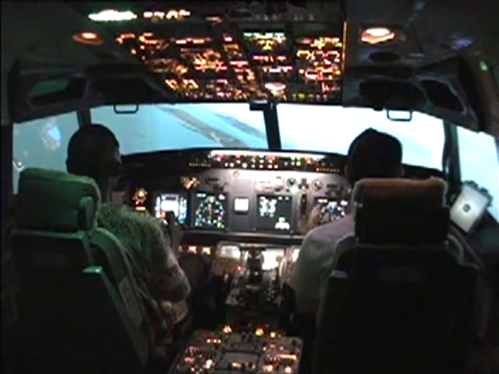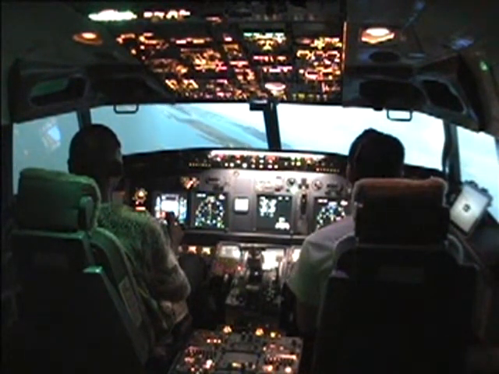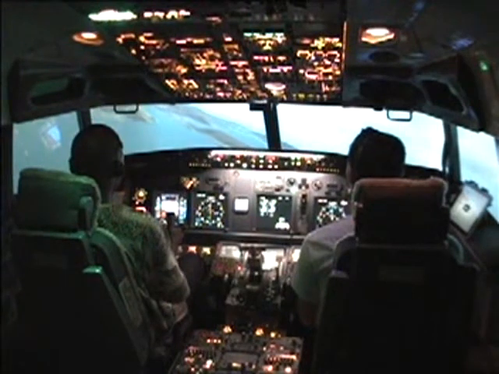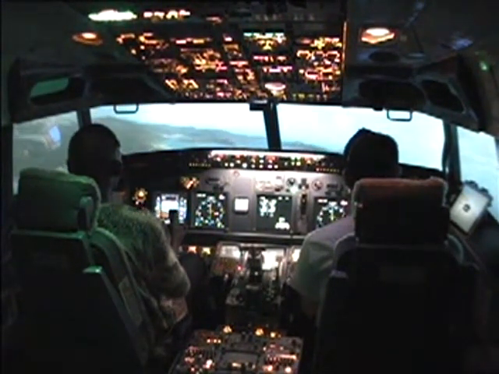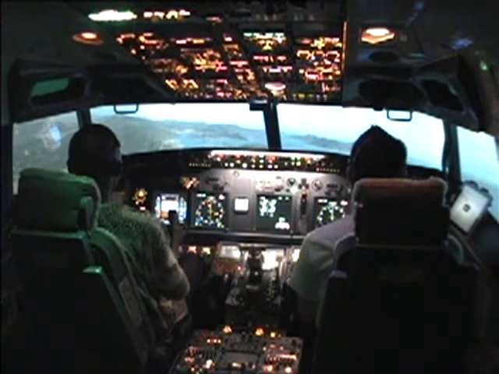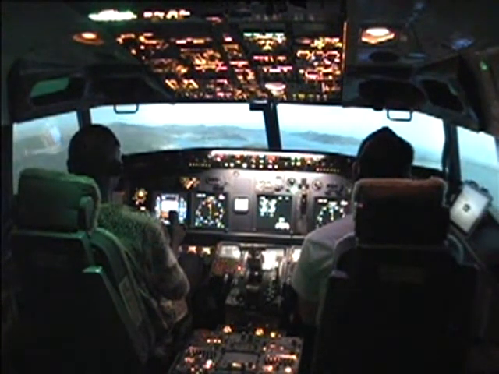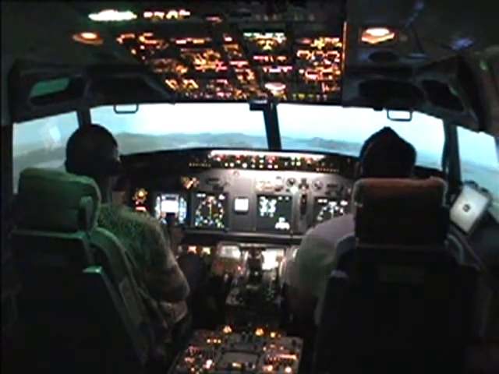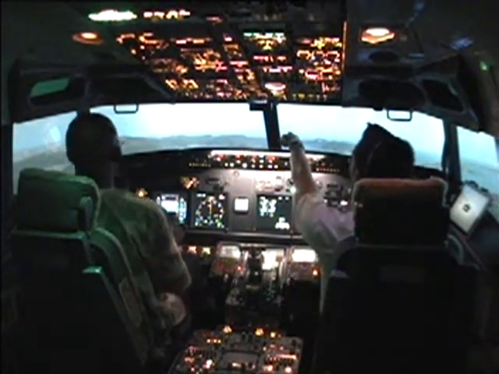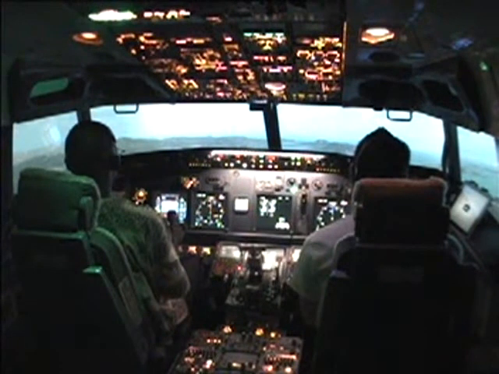Alright, you want to start to bring the wings level, so turn back to the right now. Just lower the nose to 5 degrees. Alright, that's good. Just maintain 5 degrees. Right, if you look outside, that's Hong Kong in front of us. You start to see the buildings appear shortly.